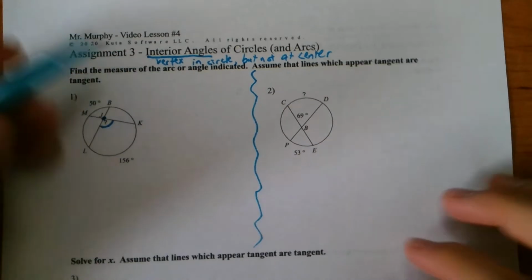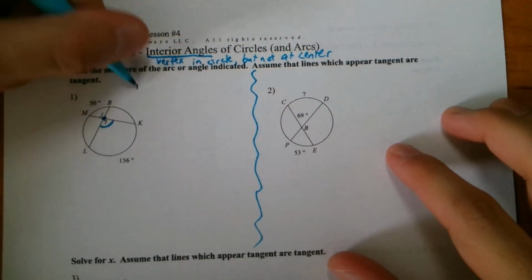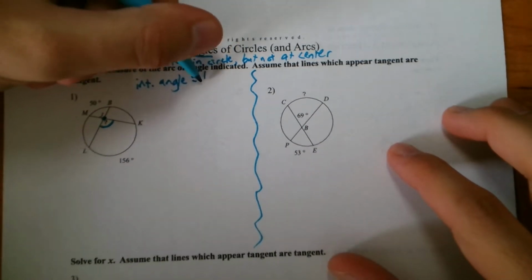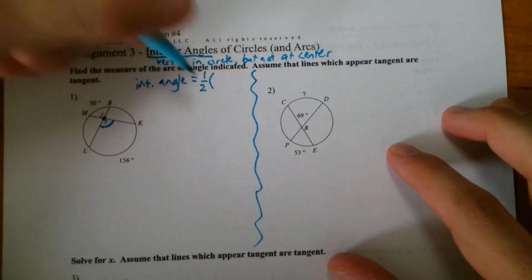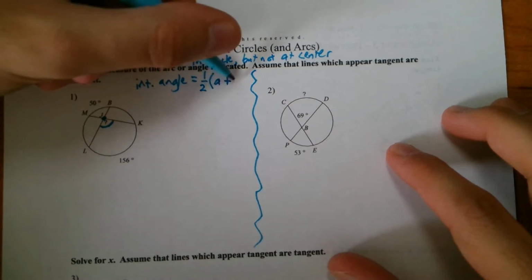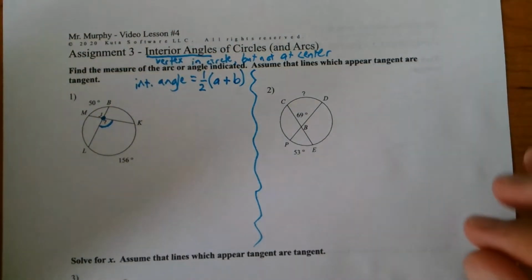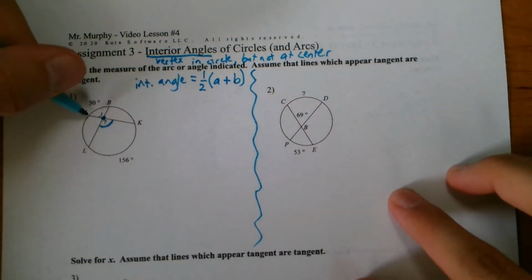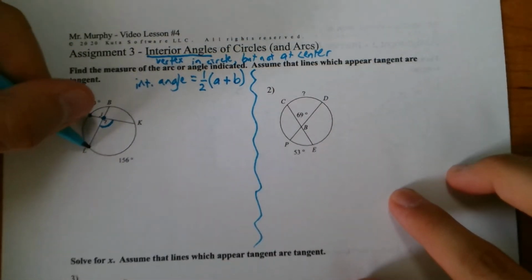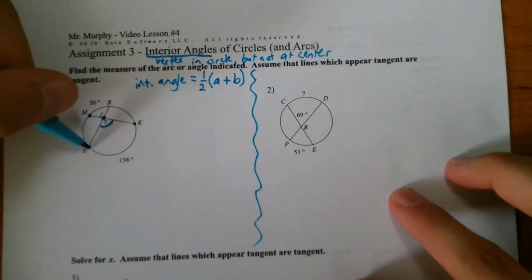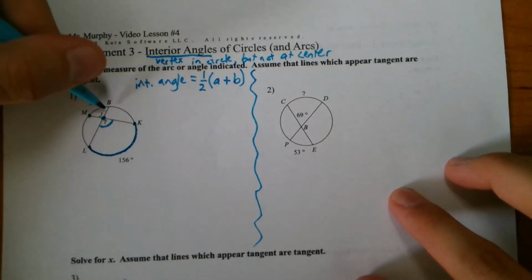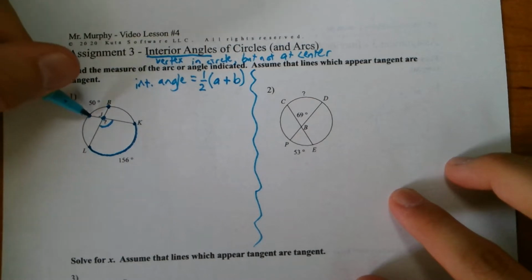And the rule for interior angles goes like this. Interior angle is equal to 1/2, let's say A plus B. Now, when I say A plus B, it represents the measures of these intercepted arcs. So one of the intercepted arcs would be right here, and then the other intercepted arc would actually be on the opposite side of that, so arc MB in this case.